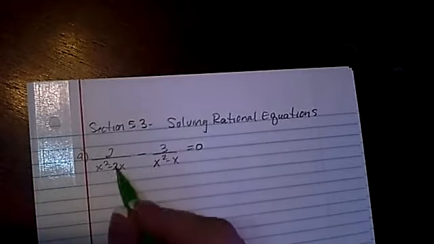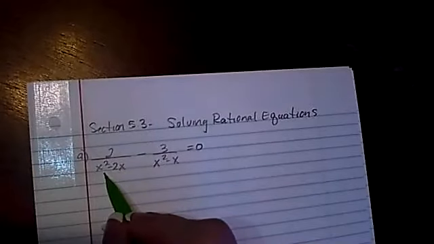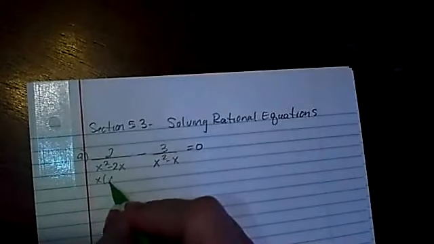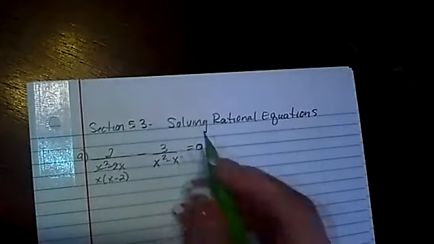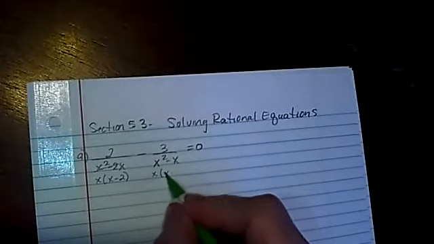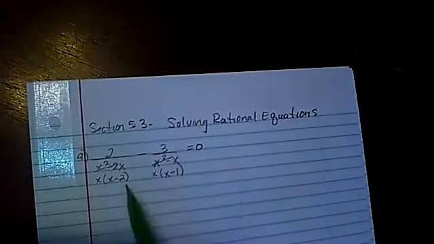The first thing we want to do here is factor this out. Notice that a greatest common factor here is an x, so let's take an x out. And here we have a greatest common factor of x as well, so let's take an x out there. X divided by x. So this is what we're going to be using.